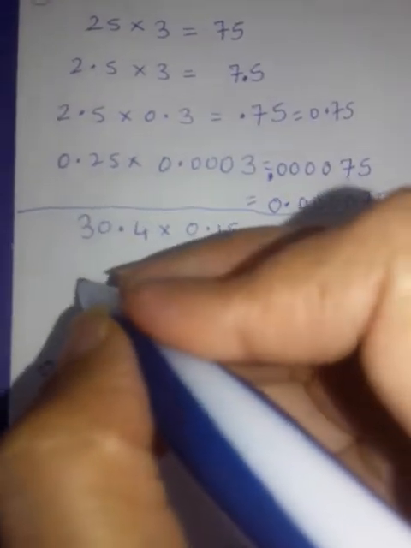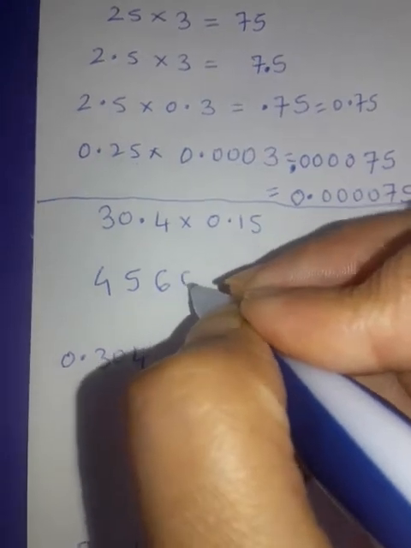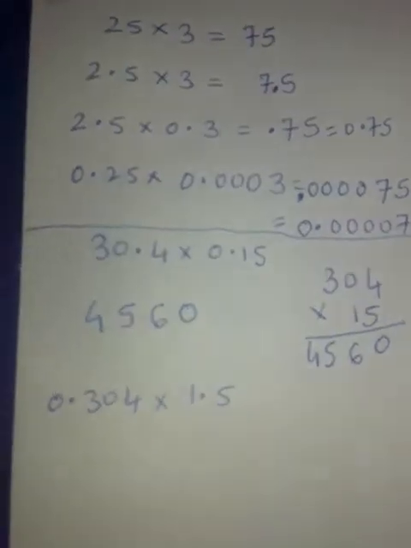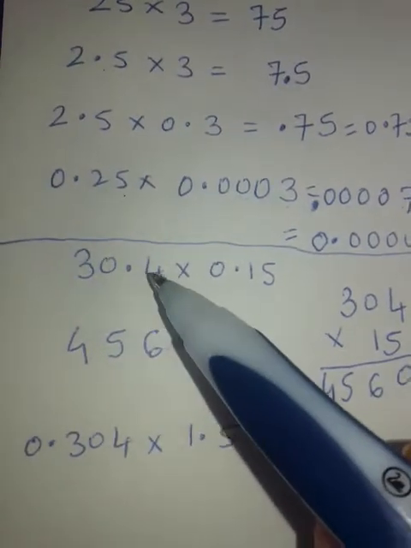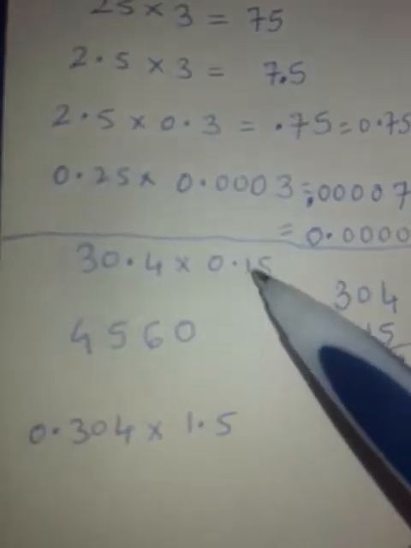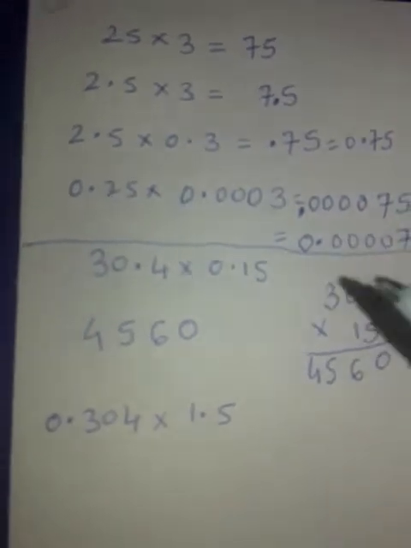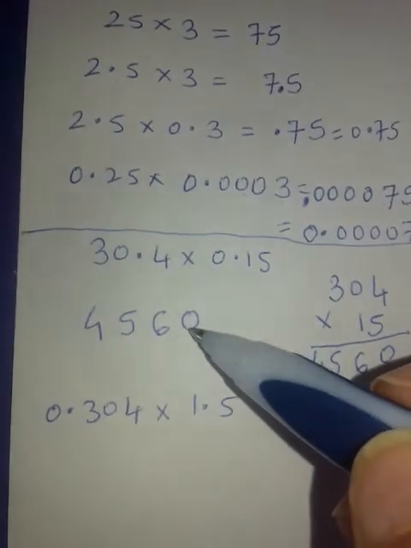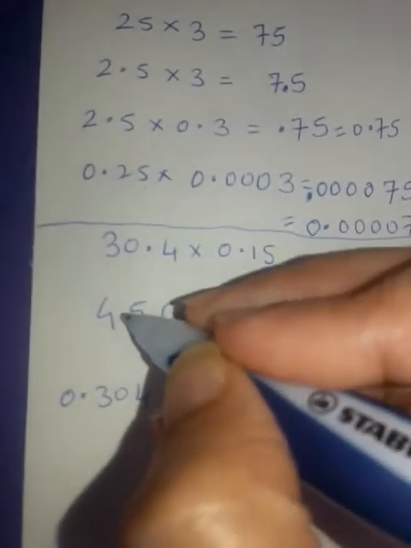So I am going to write this down. 4560. Now where will the decimal point be? Count the number of places. Here it's 1 and here there are 2. So in all there should be 3 places after the decimal point. Count from the right. 1, 2, 3 and then give a decimal point. That's all.